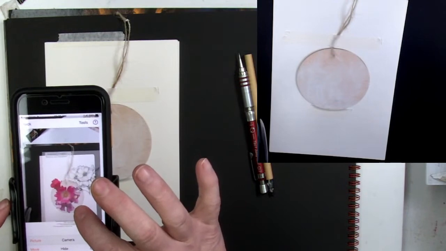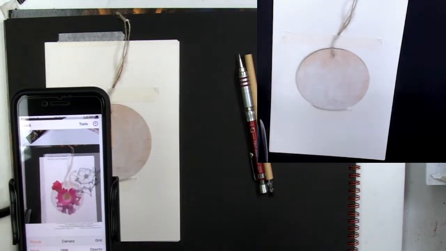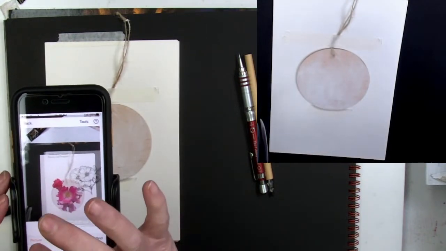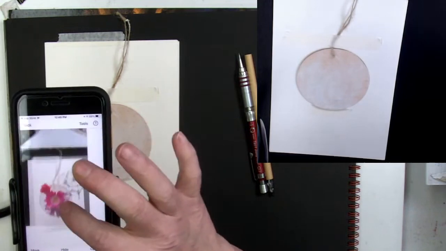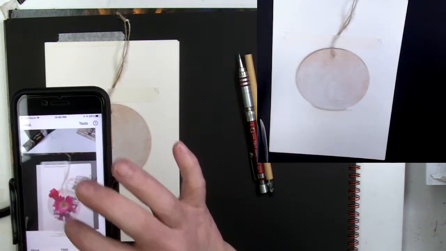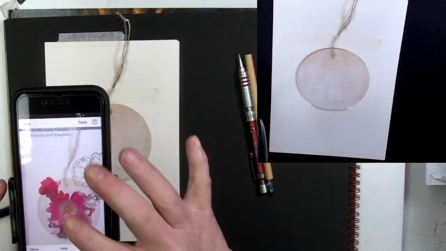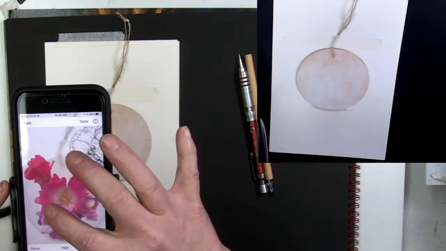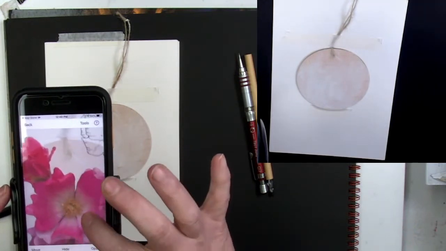This is a photo of a rose that I took. And once you've got it positioned where you want it and the size that you want it, you're going to click on the Move again. Now what that does is it locks it in place. And the cool thing here is that when you use two fingers, you can resize this and blow it up as big as you need to see all of the detail.